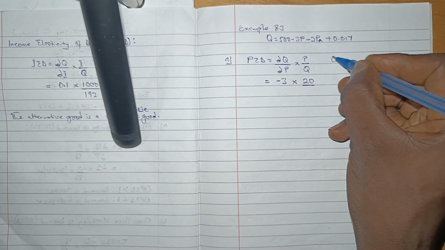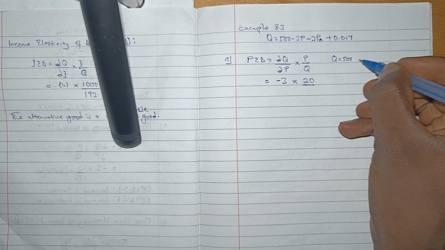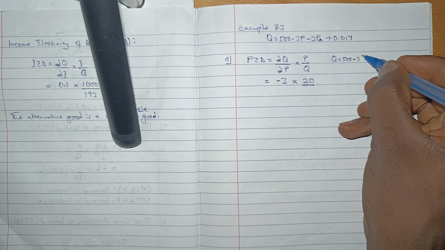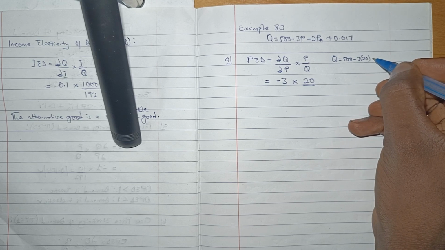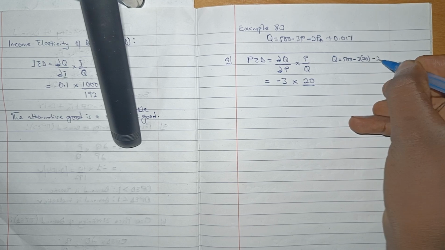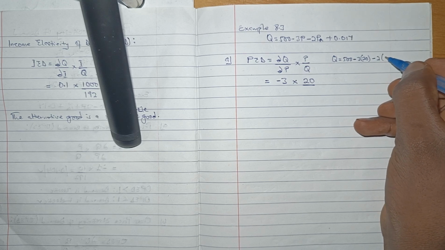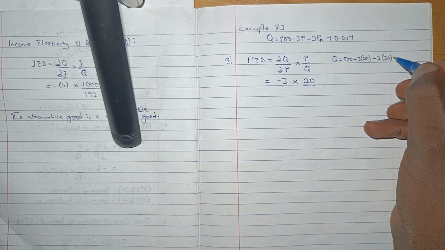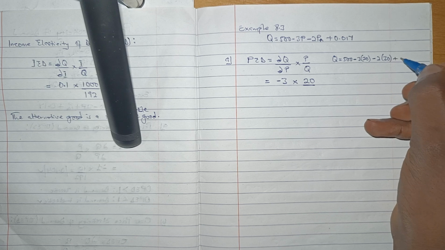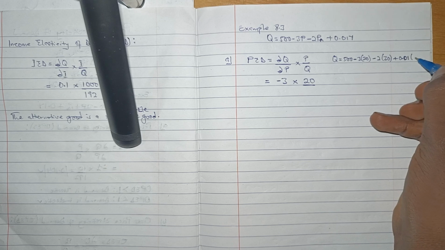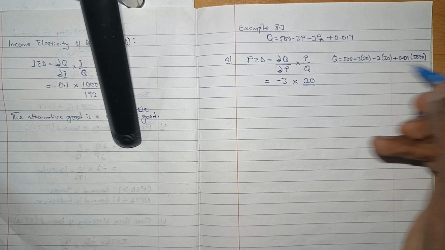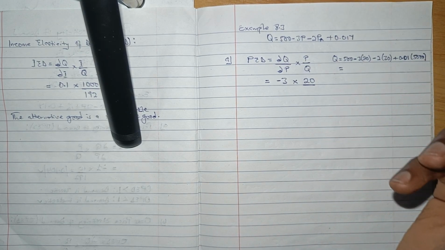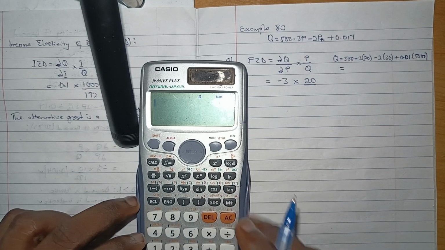Let's do it here. So Q equals 500 minus 3 open bracket P, which is 20, bracket close, minus 2 open bracket PA, which here is 30, plus 0.01 open bracket Y, which is 5,000. Let's punch everything on the calculator pretty quick.